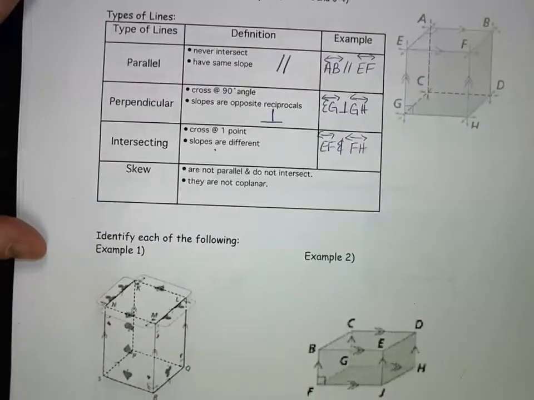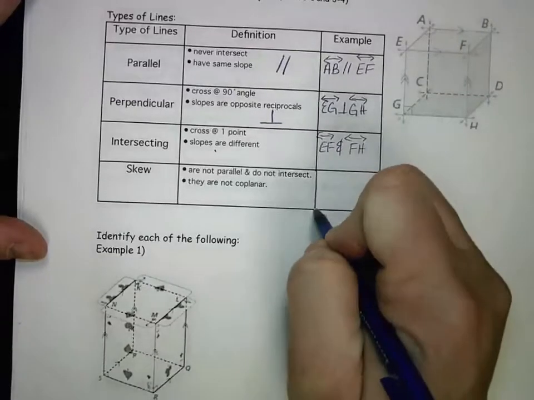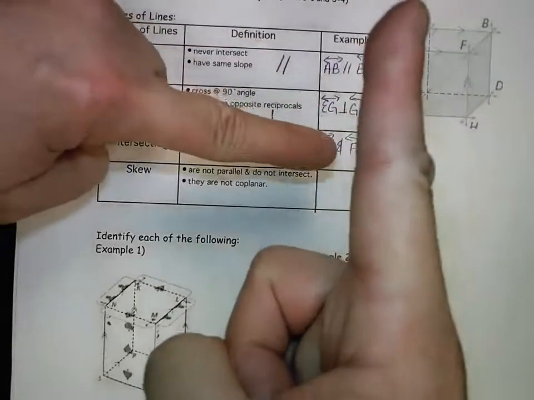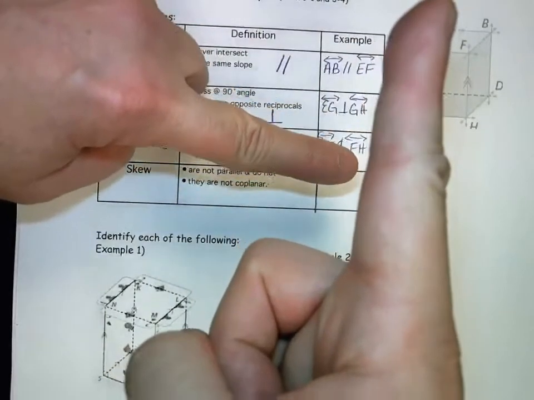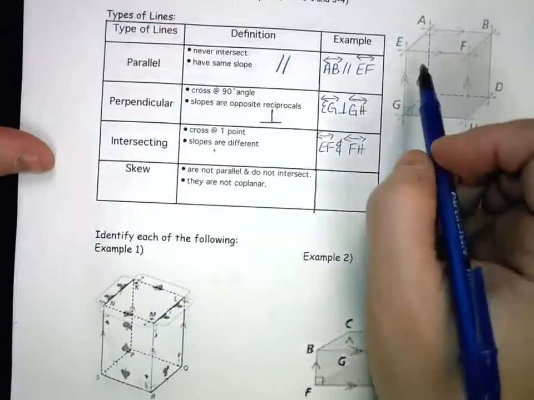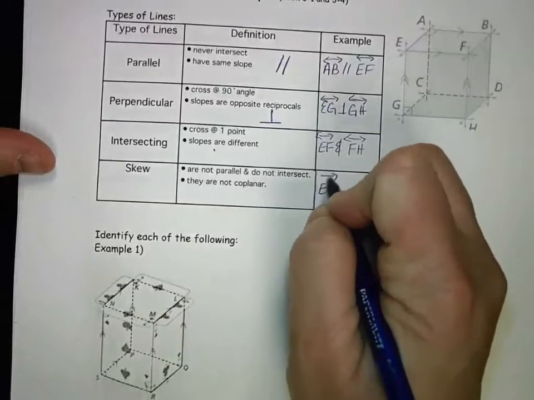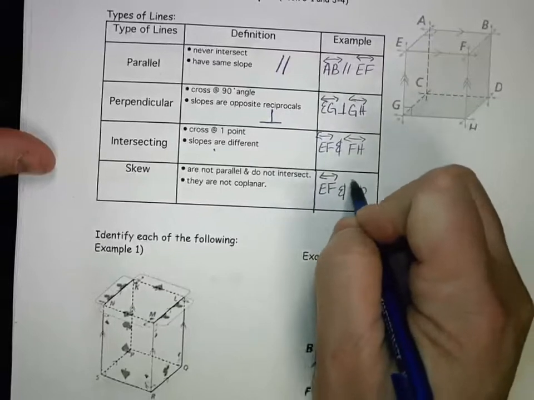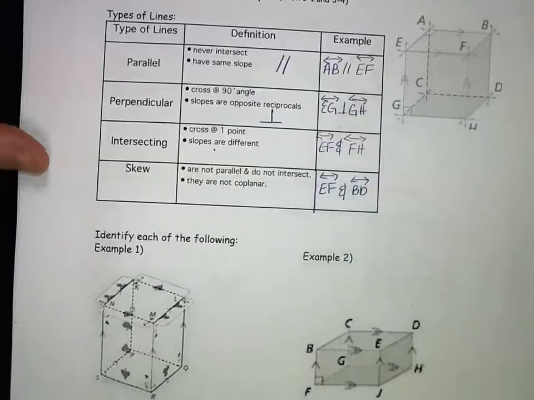And skew lines are not parallel, they do not intersect, and they are not coplanar. Skew lines are like this. My fingers here are skew. They're not parallel, but they don't intersect. And for skew lines, I'm going to say line EF and line BD. So EF right here and BD are skew.